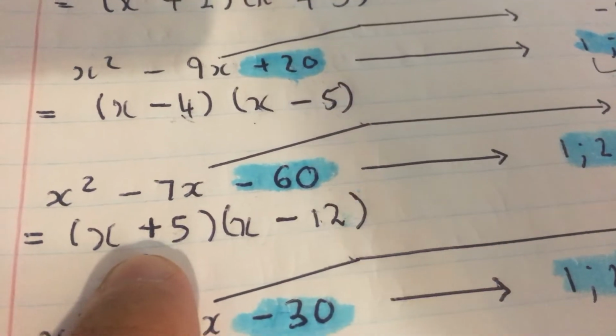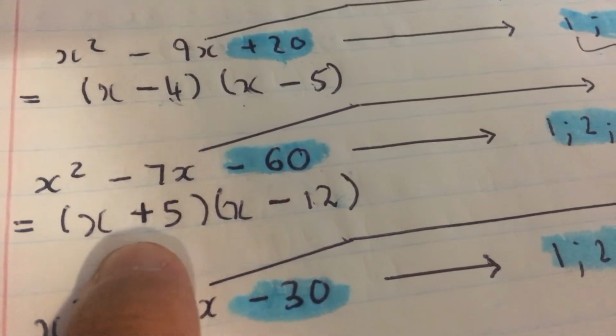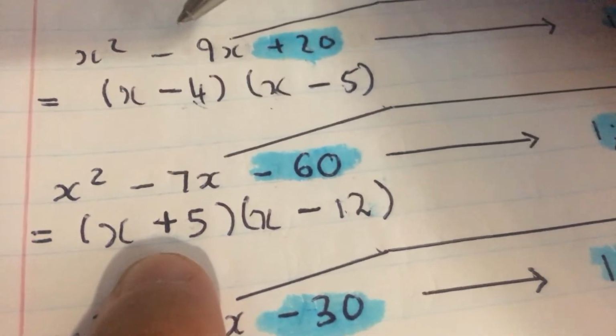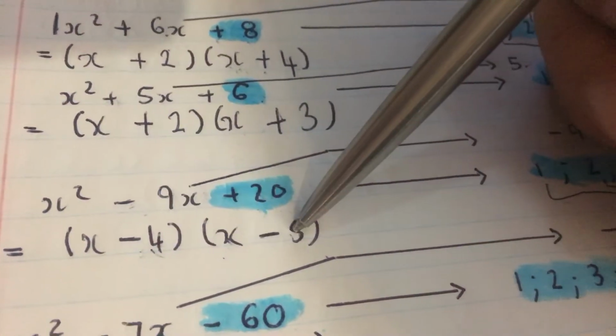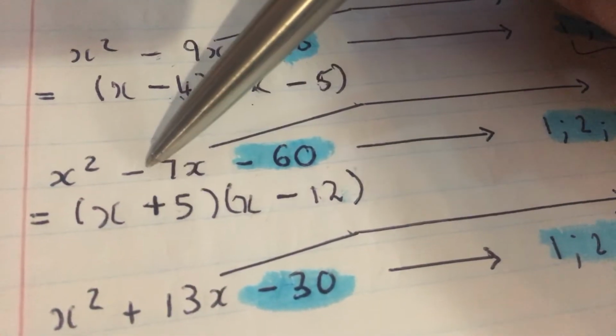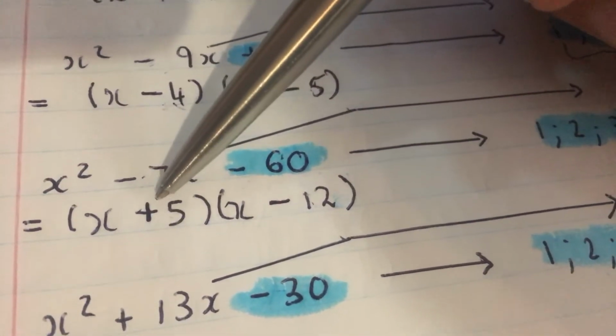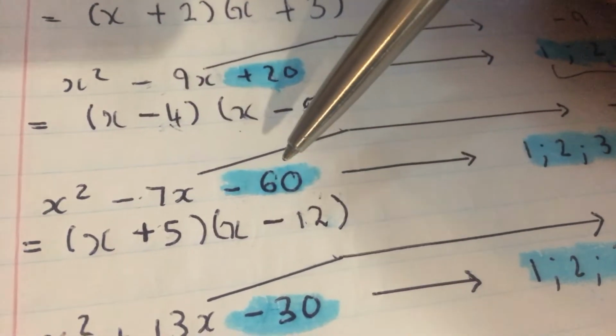Some of you can learn the signs off by heart if you want to, but it's not really recommended. What I mean by off by heart is, when you have a negative, look at the top. Whenever you have a negative first, you know it's going to be negative and negative. And if you've got a negative and a negative, you're going to know your brackets are going to be a plus and a minus. But I mean, that's very dangerous to learn it that way.